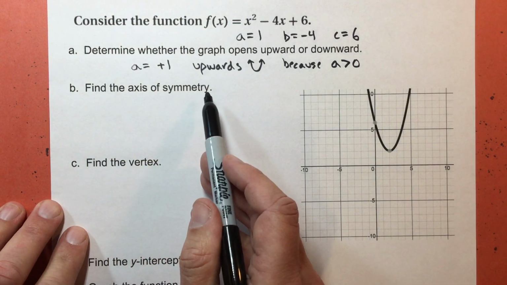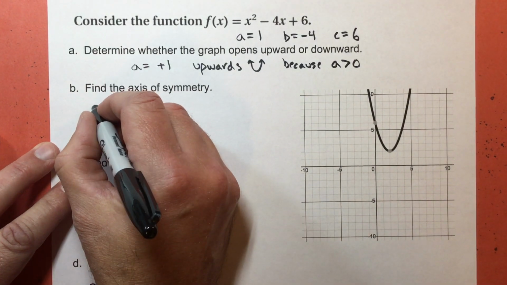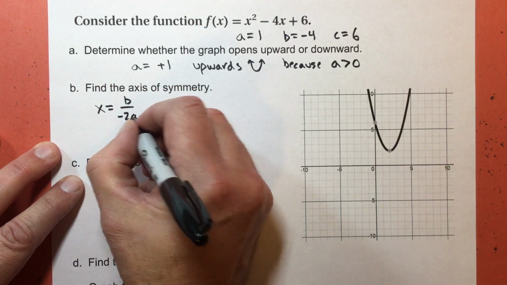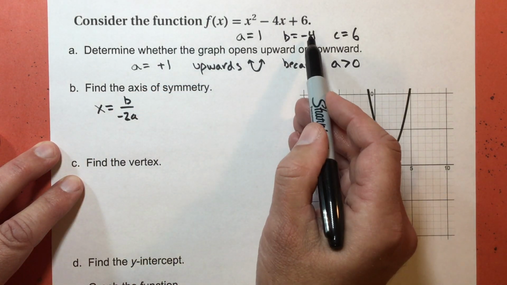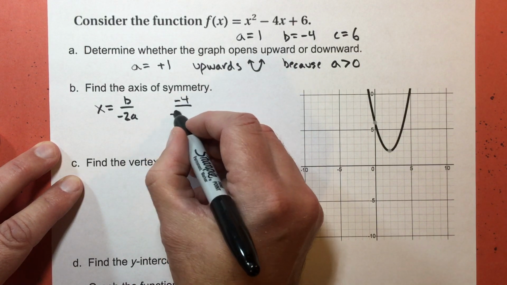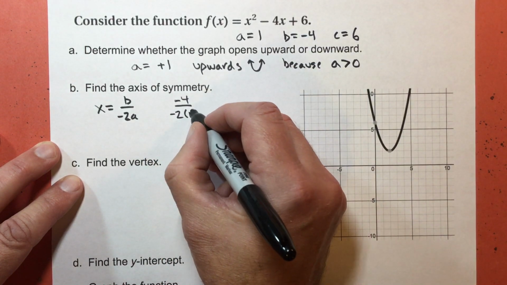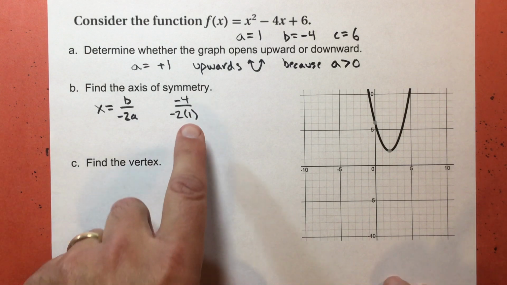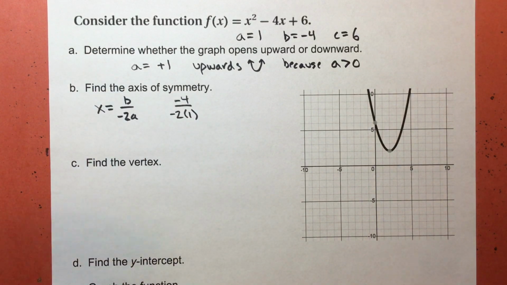What's the axis of symmetry? So the axis of symmetry is x equals b divided by -2a. My b is -4. Just going to do my work right here. -2 times a, my a is 1. Now this is like elementary school math. Multiply the bottom, divide. You can do it. Sometimes, spoiler alert, you're going to get a fraction. Don't worry about it.